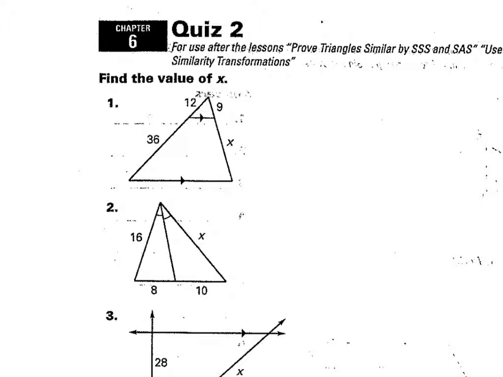Hey guys, here's your quiz. Make sure you show your work and write your answers over in the answer blank over on the side.